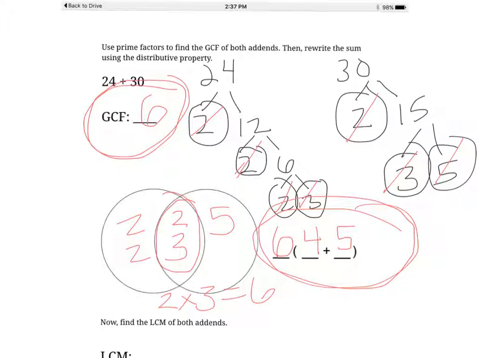Now, the multiples of 30, I have 30, 60, 90, 120. I see that I have a common multiple, and it's the smallest common multiple that they share, which is 120. So the least common multiple is 120.